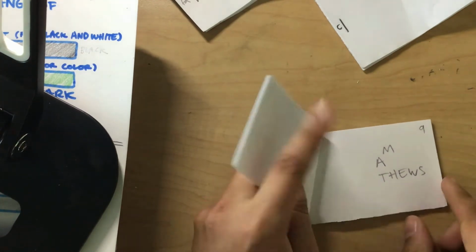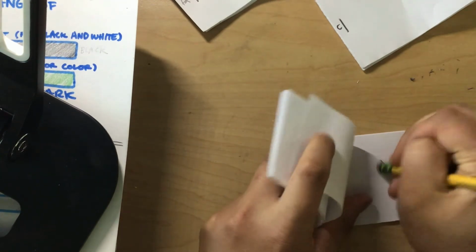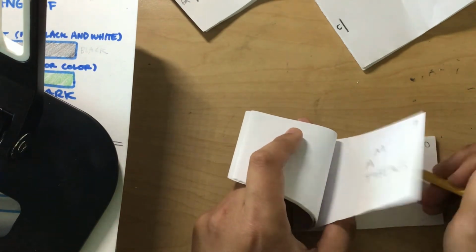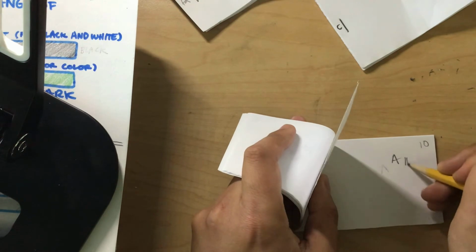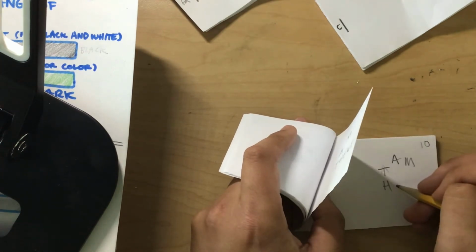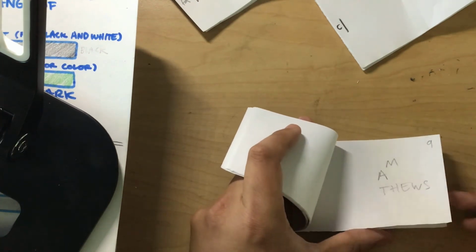I'm gonna have it sort of go in a circle here. So A, oops, that'd be a T, and you can always look back, right? So the A was there, I want the A here, I want the M here, I want the T there, I want the H there, I want the E, I want the W, and I want the S there.